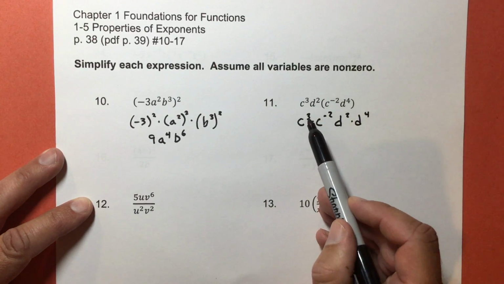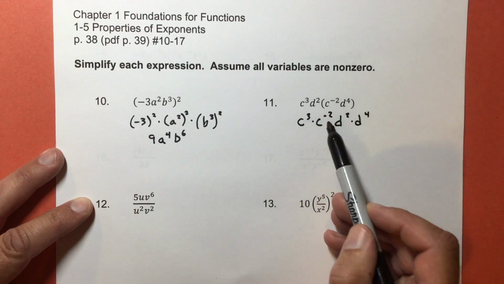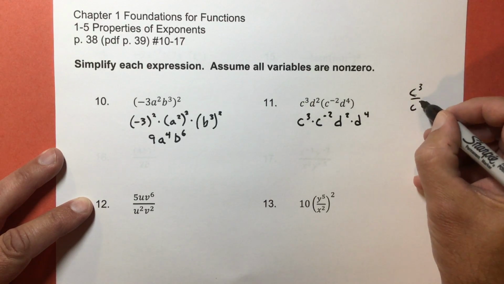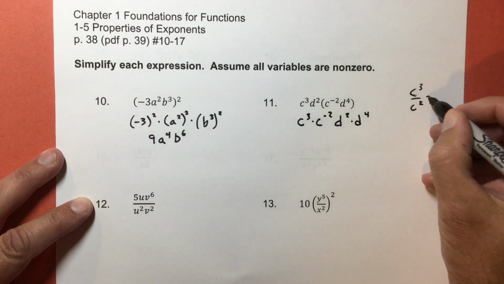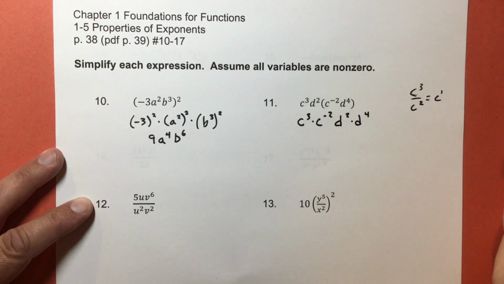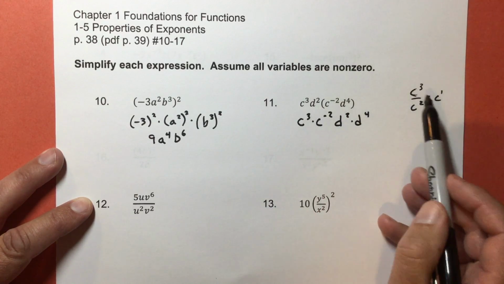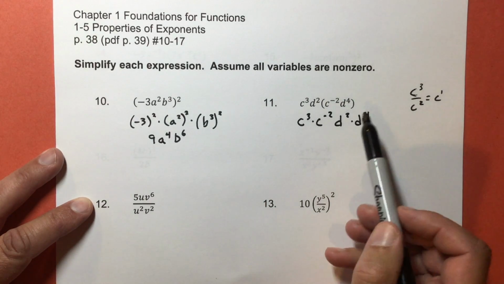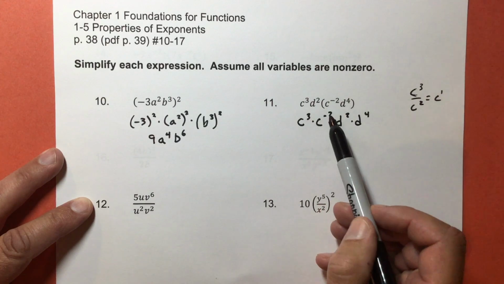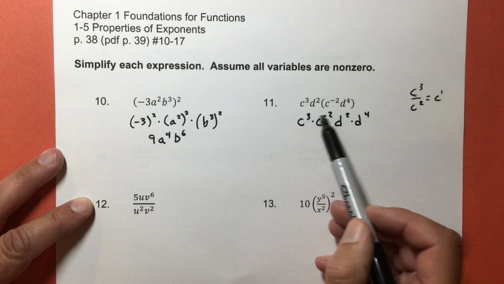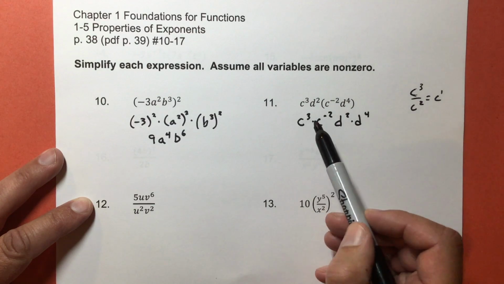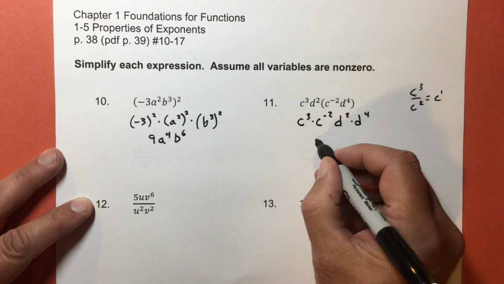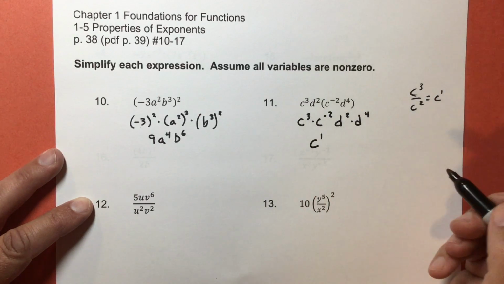Now, if I've got c to the third times c to the negative 2, which actually is the same as c to the third divided by c to the second power, all right, which is just going to equal c, which is c to the first power. So if you think of it this way, that's fine. You're understanding what negative exponents do. Even with the negative exponent, I can add the exponents together when I multiply. So 3 plus negative 2 equals 1. So this is c to the first power, like I showed over here.